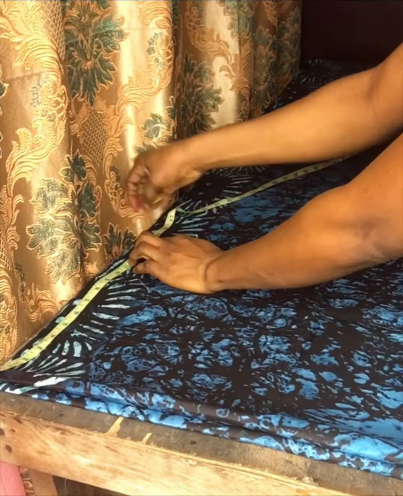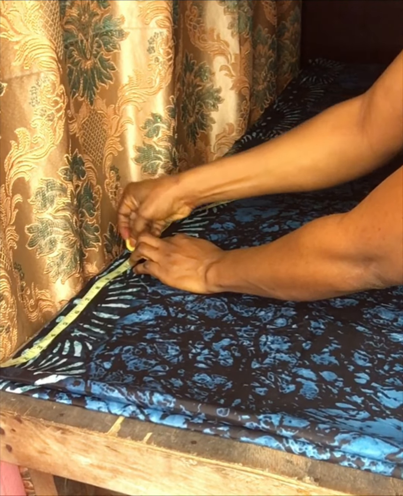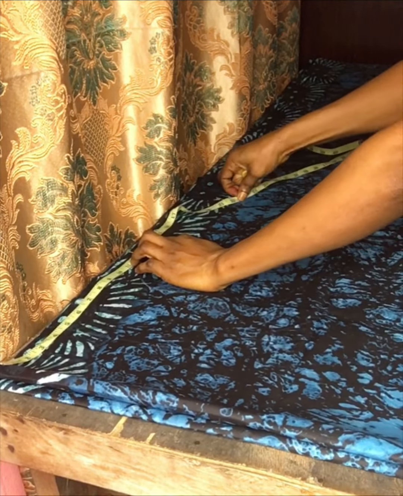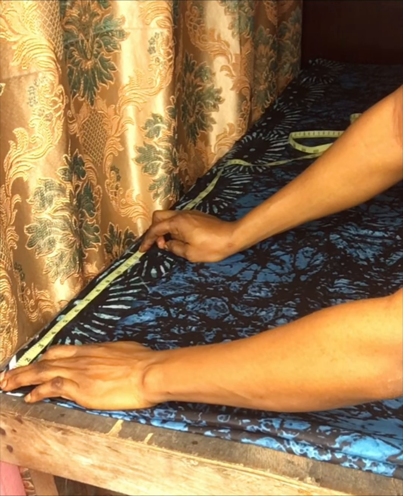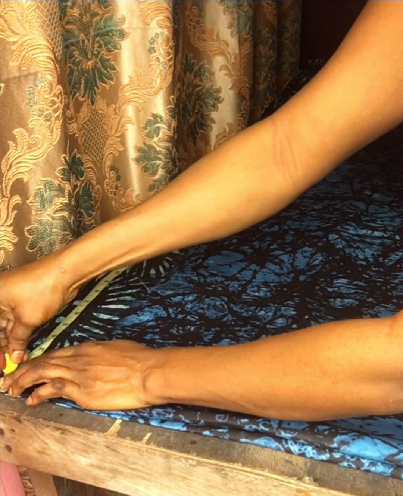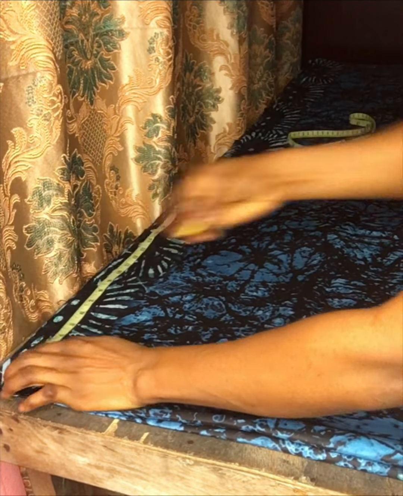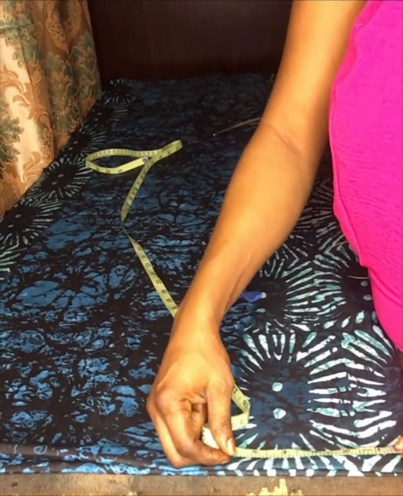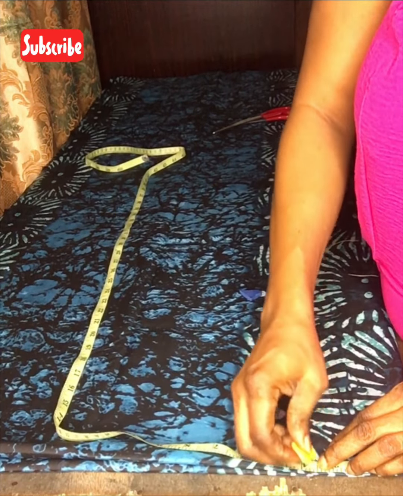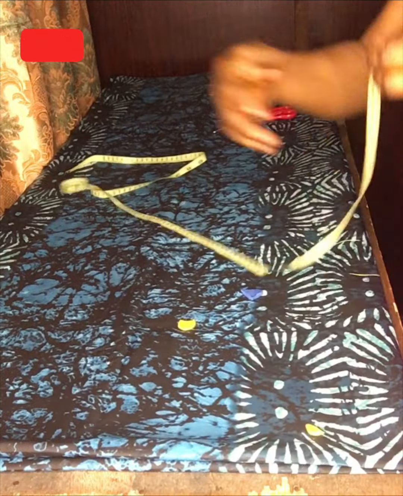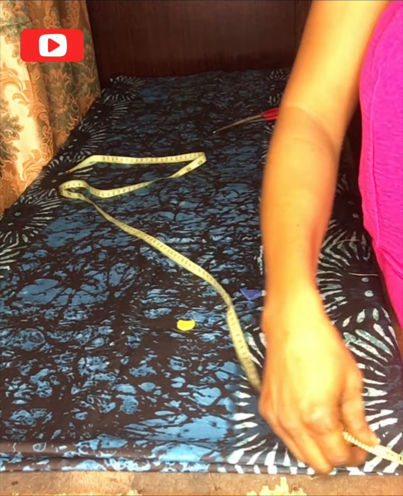So I will go towards the end of the fabrics. I will measure the same 12 inches because that will actually serve as the width of my sleeve, my round sleeve. So from my shoulder, I came down by 1 inch and that will serve as my shoulder slope. So I'm taking 3.5 inches width for this dress.